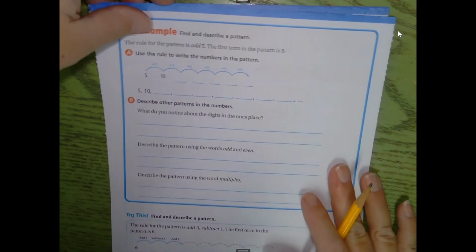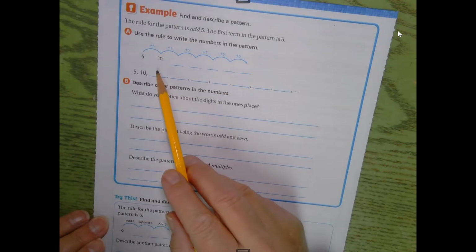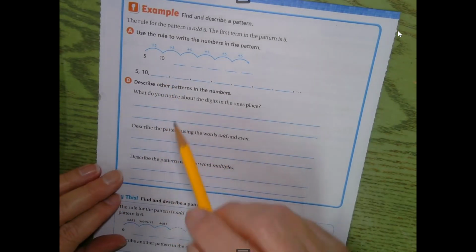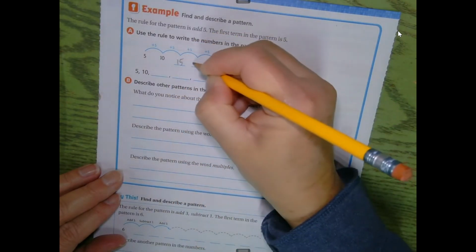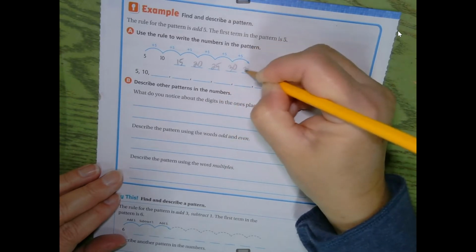So it's important that we read our rule carefully and we know what the first term is. The rule for the pattern is add 5, and the first term in the pattern is 5. So what they're doing is counting by 5s. We got 5, 10, we add 5 more, we get 15, 20, 25, 30, 35.